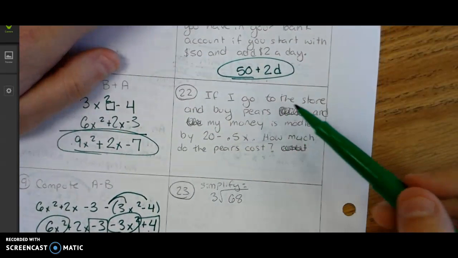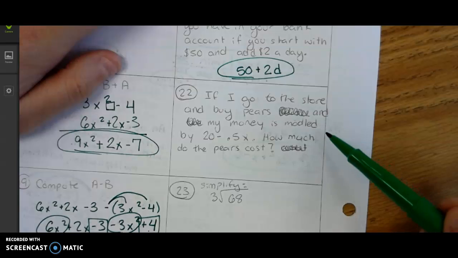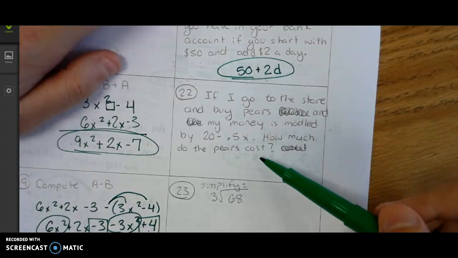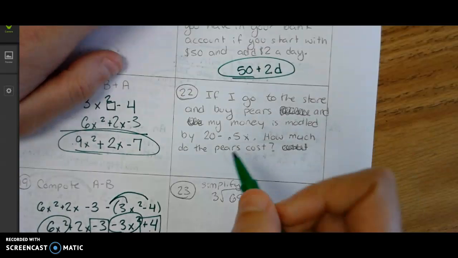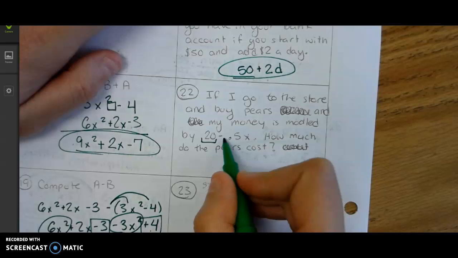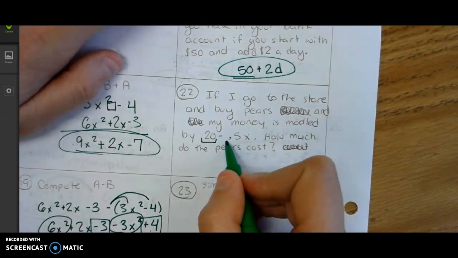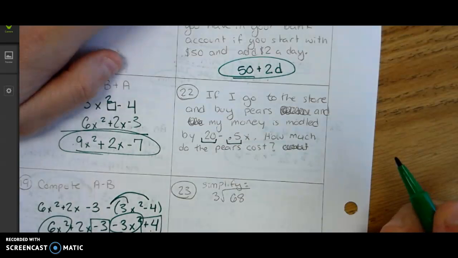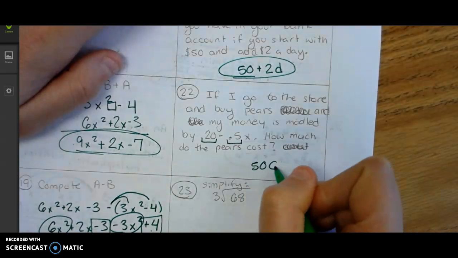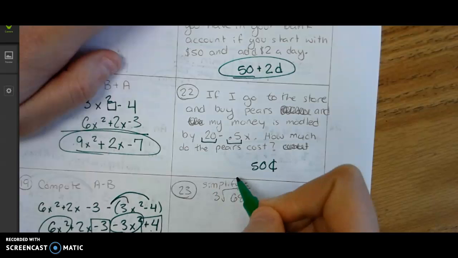22, if I go to the store and buy pears and my money is modeled by $20 minus 0.5x, how much do the pears cost? So I start with $20 based on that. And then I spend, because that's negative, 0.5 on each one. If I'm talking about dollars, half a dollar is 50 cents. So I spent 50 cents on each pear.